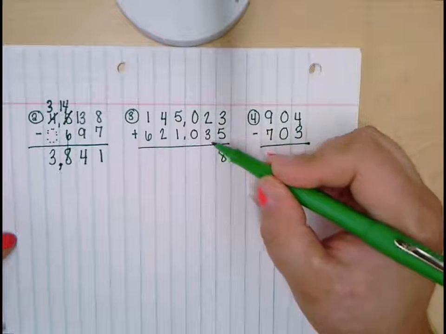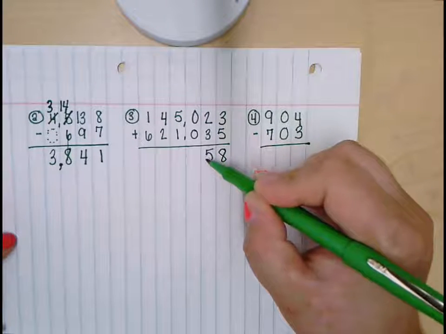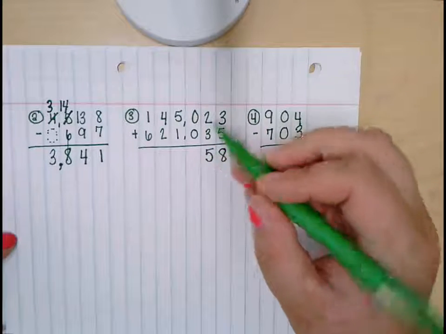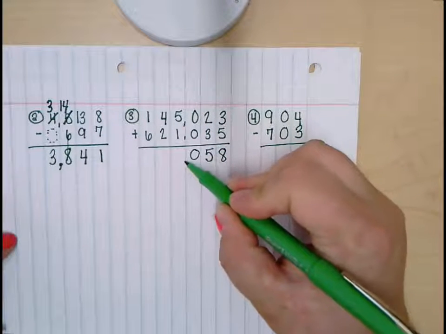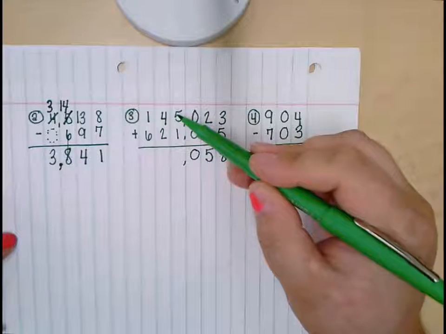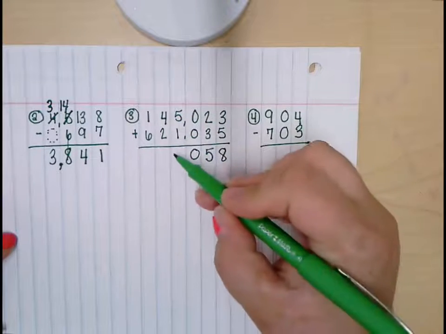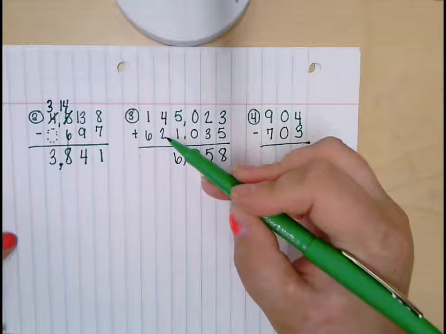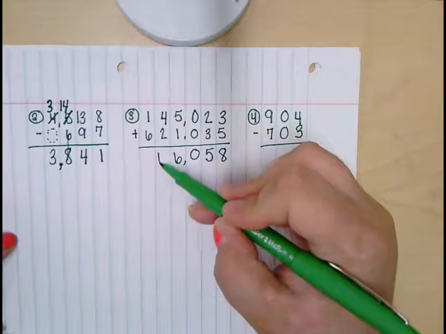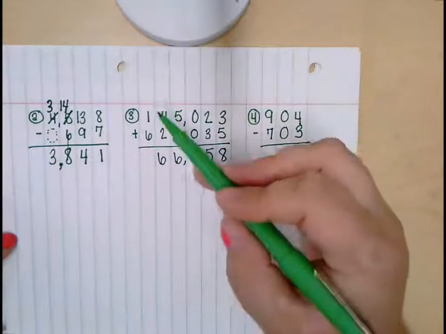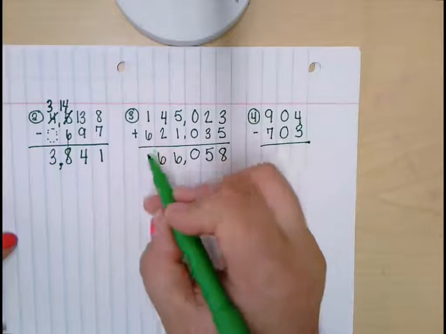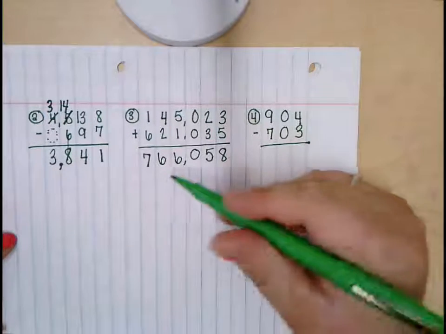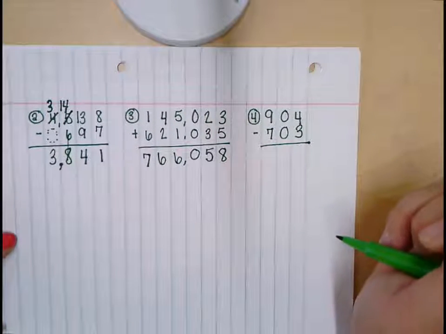2 plus 3 is 5. 0 plus 0 is 0. 5 plus 1 is 6. 4 plus 2 is 6. 1 plus 6 is 7. So now I've added my numbers together.